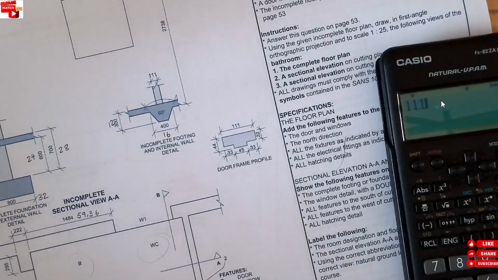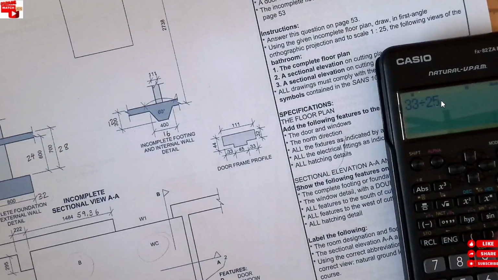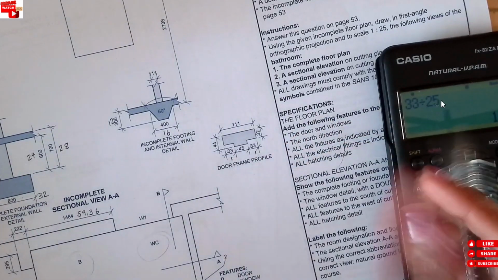111 divided by 25, it is the thickness of the wall. 3 divided by 25, it's going to make it 1 on each side.